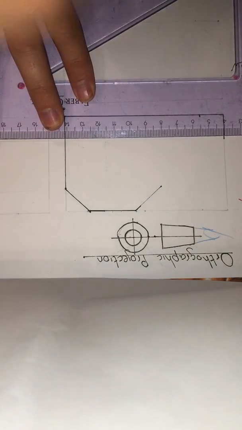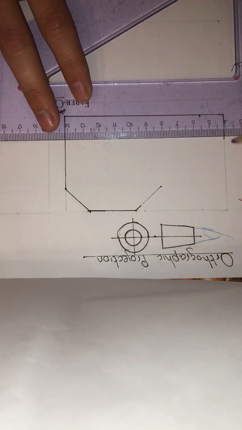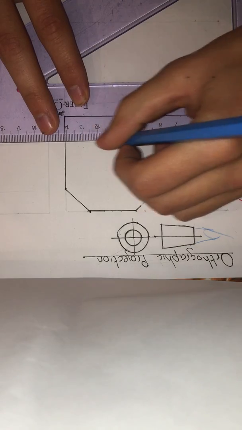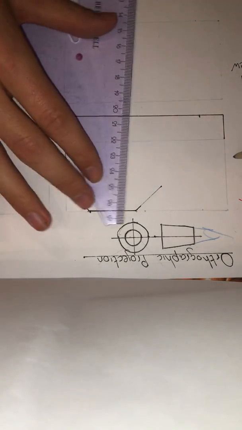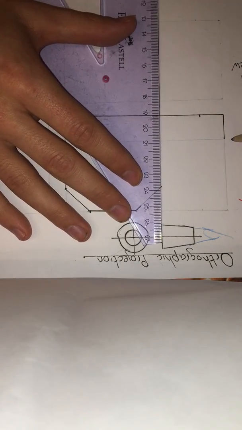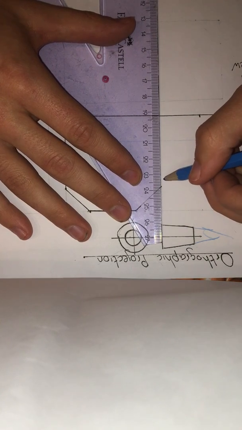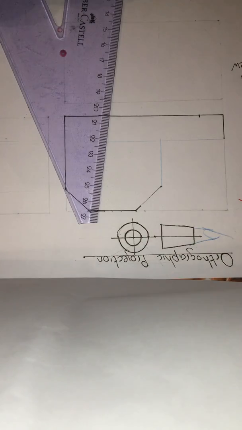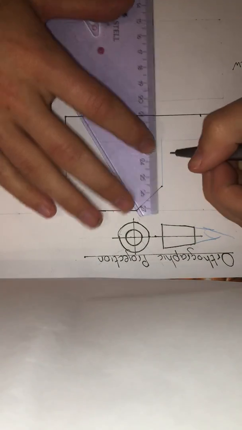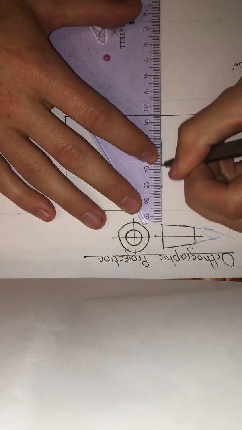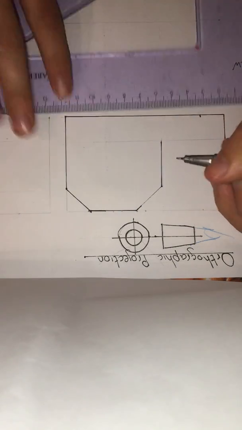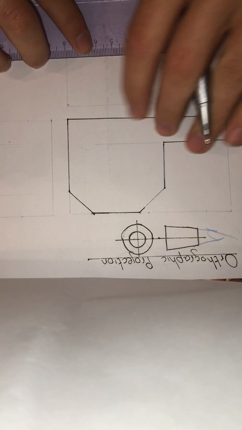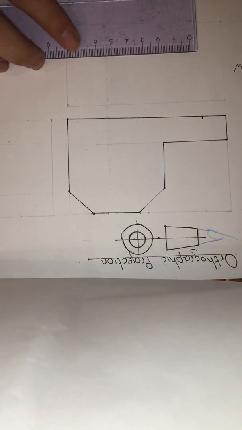So what we're going to do is, with a light blue pencil, project across our base. We're then going to drop down our chamfer. So these are both heavy lines. Now we can see our elevation view.